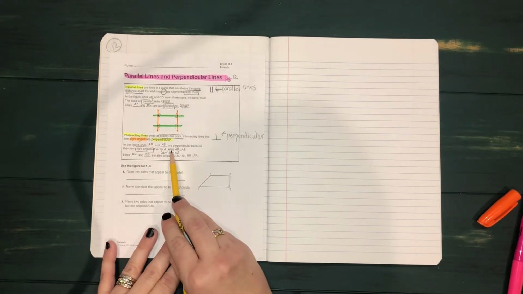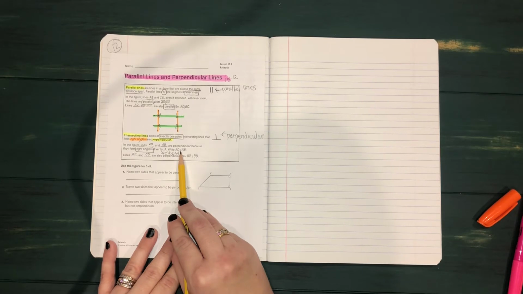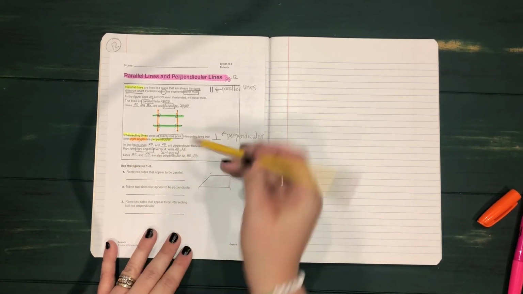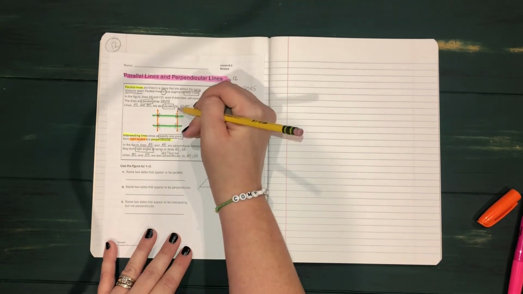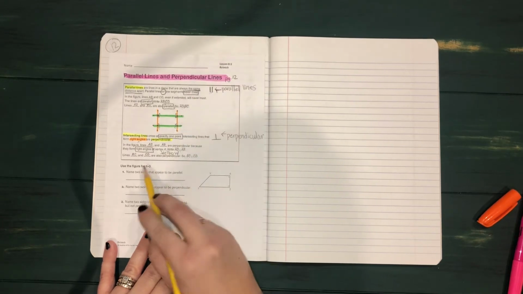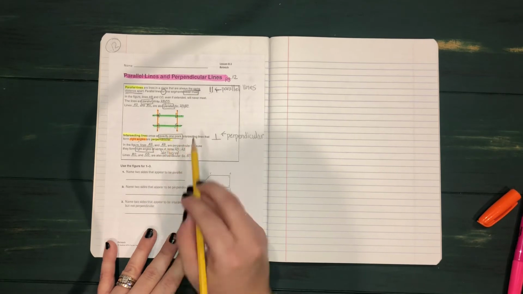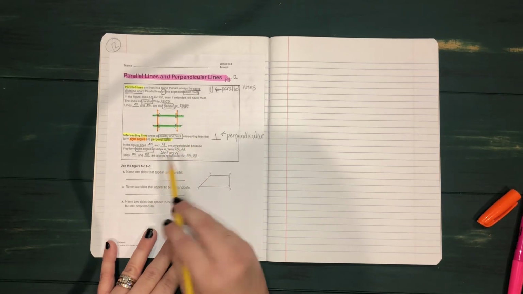So it says, right, the line AD is perpendicular, has that symbol that's like an upside down letter T, the line AB. They're also giving us an example of lines BC. So BC is the other orange line on the right, and line CD, that's the green line on the bottom, are also perpendicular.